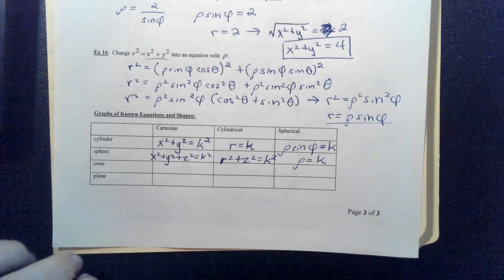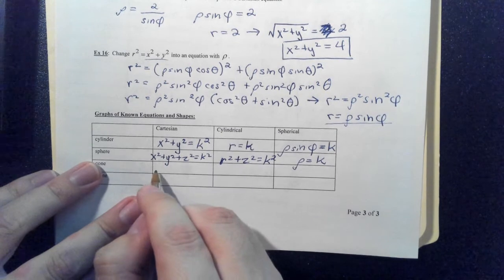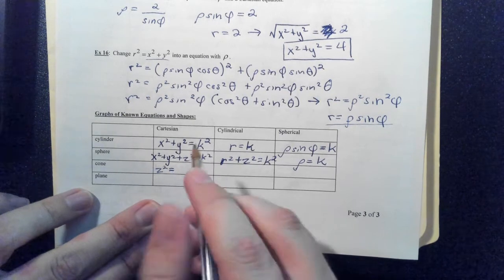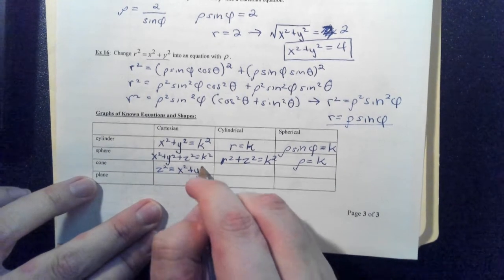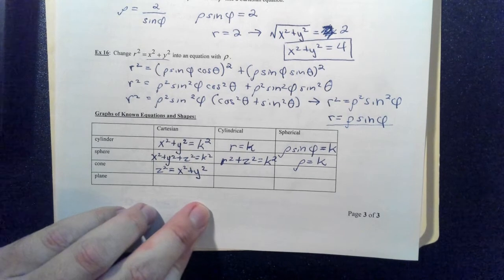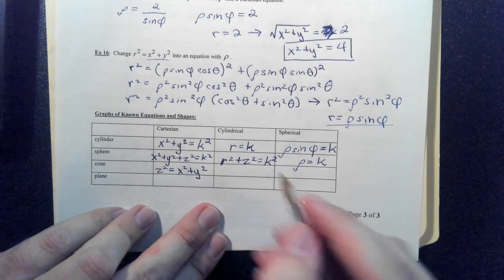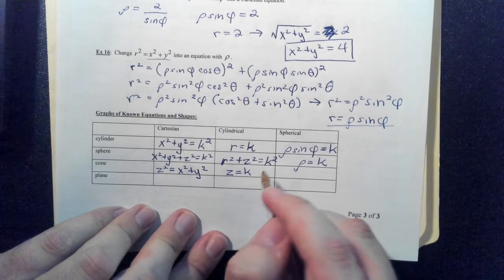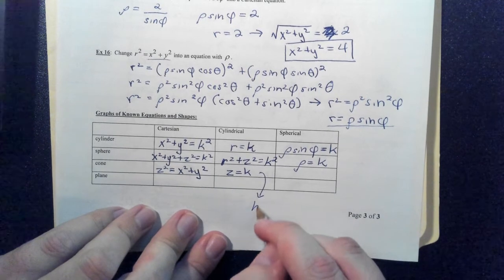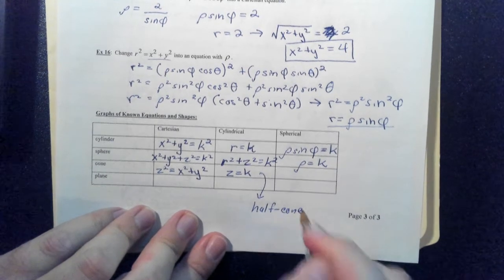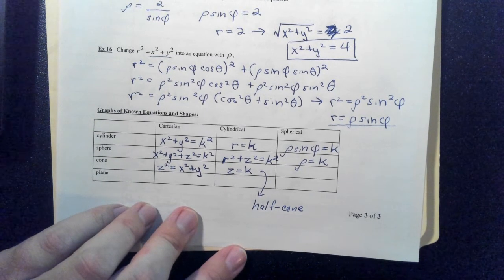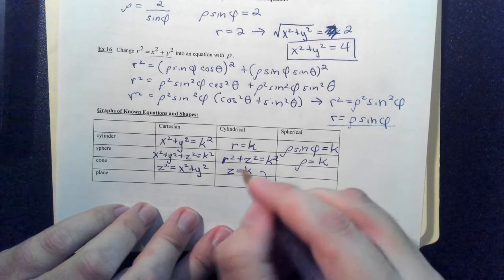How about a cone? Well, a cone is z squared equals x squared plus y squared, which, as we said before, technically would be a half cone because we're restricting, I'm sorry, not z equals k, z equals r.